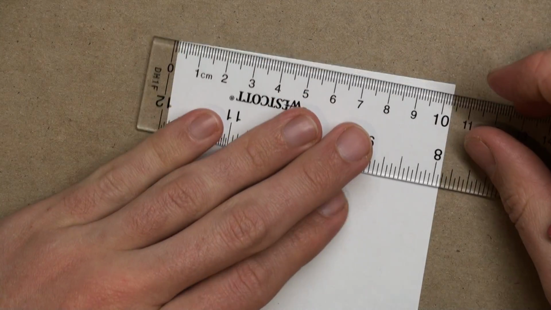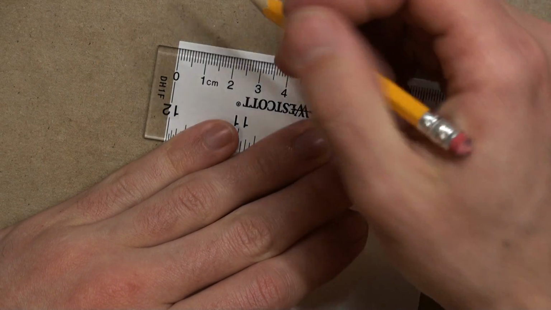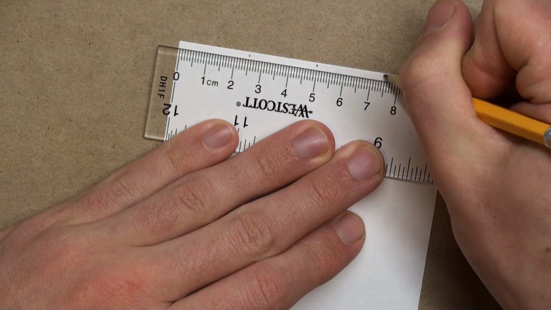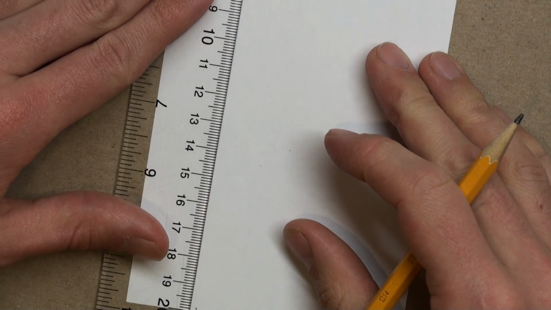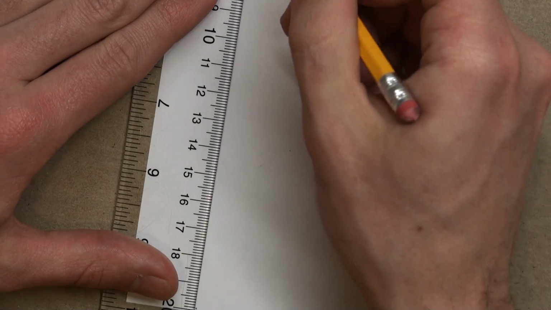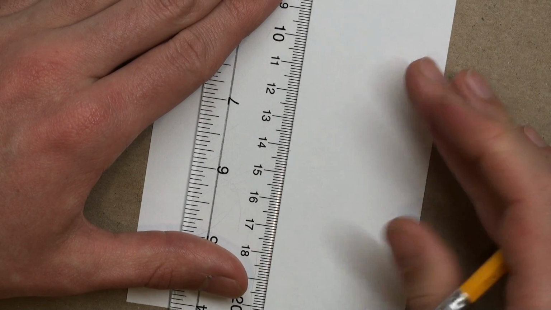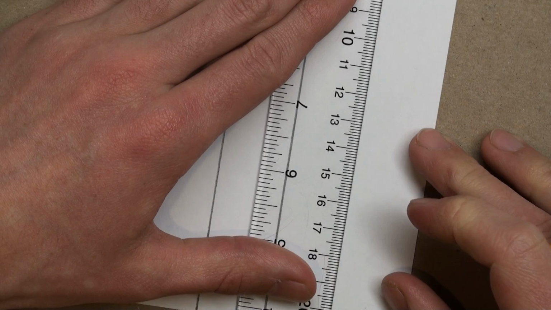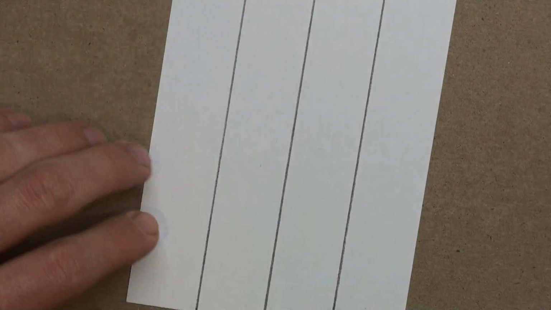So I'm dividing this into 4 equal sections because there's 4 examples. Okay.